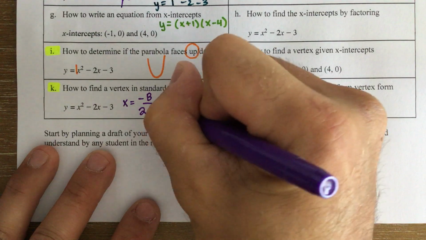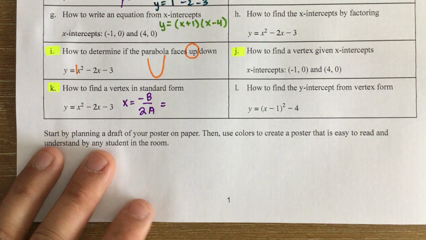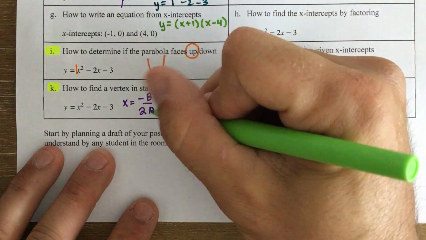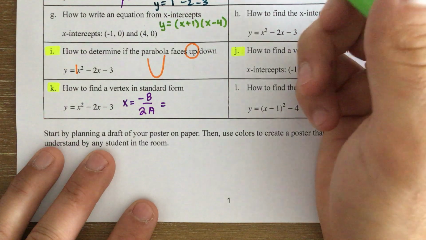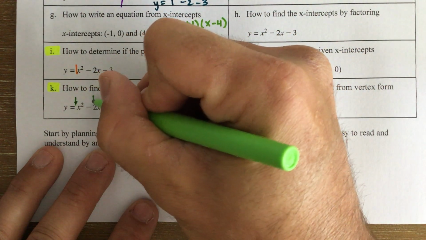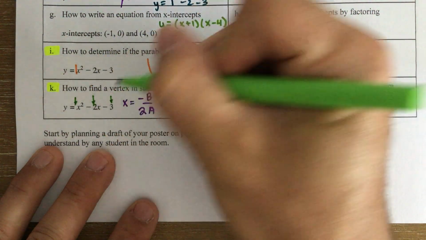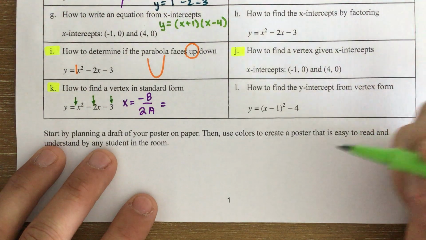Okay, and it's really, really important that you're careful when you plug these in, because if you mess this part up, a lot of times it messes your whole parabola up, because this is one of the more important points. So when I say a and b, I'm talking about just like with the quadratic formula. A is the number in front of x squared, b is the coefficient in front of x, and then c, which I don't need, is that number, because that's a vertical shift.